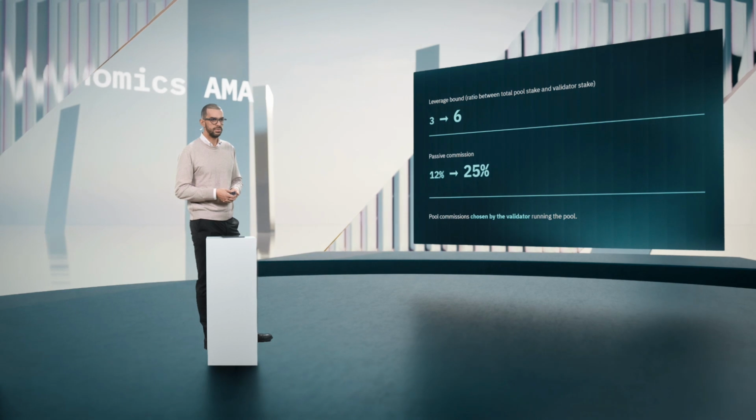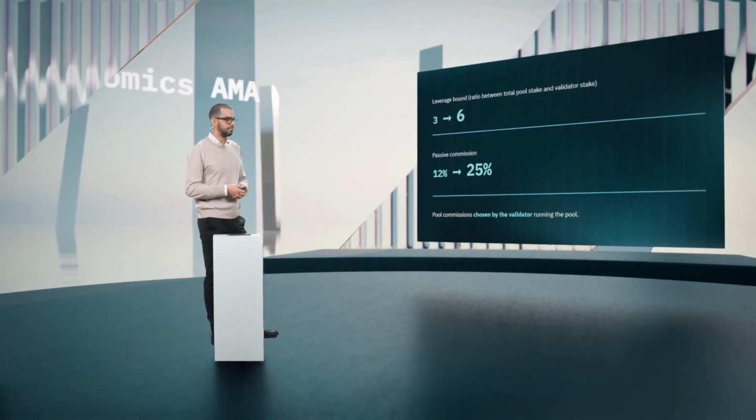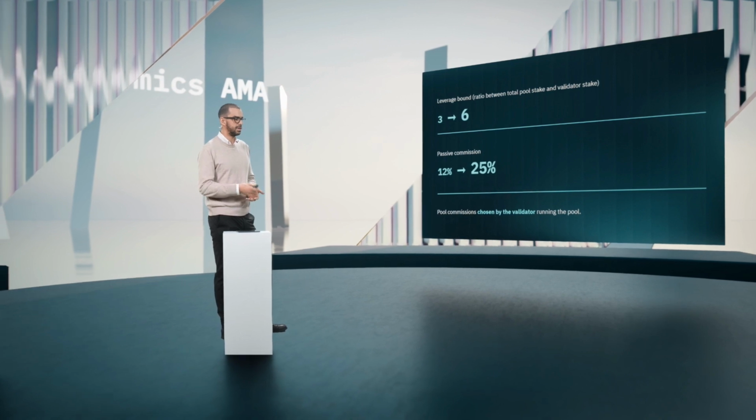The leverage bound increase, the passive commission increase, and setting the pool commissions free are hopefully going to lead to an overall strengthening of the Concordium ecosystem, especially when it comes to staking service providers. The more staking service providers that the blockchain will have, the more options the token holder will have, and the more decentralized decision-making, block creation, and block attestation will be, and that will strengthen the overall ecosystem. So these are the changes that will hopefully lead to a better staking ecosystem overall.